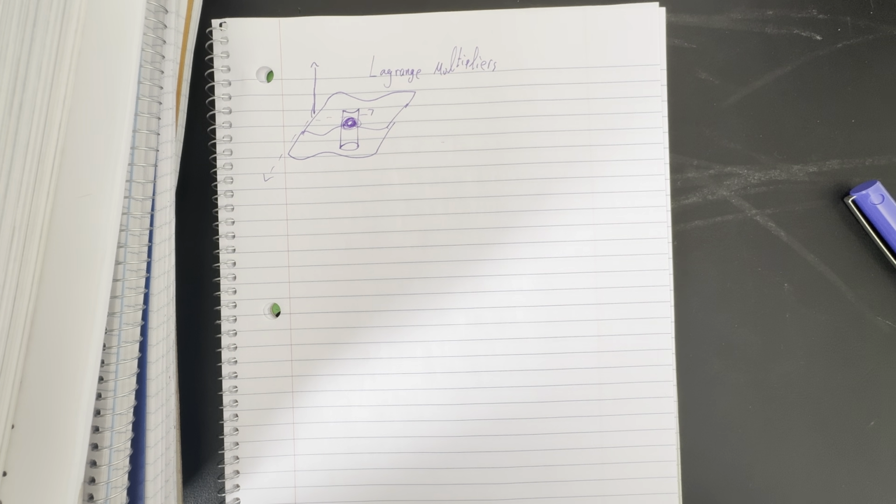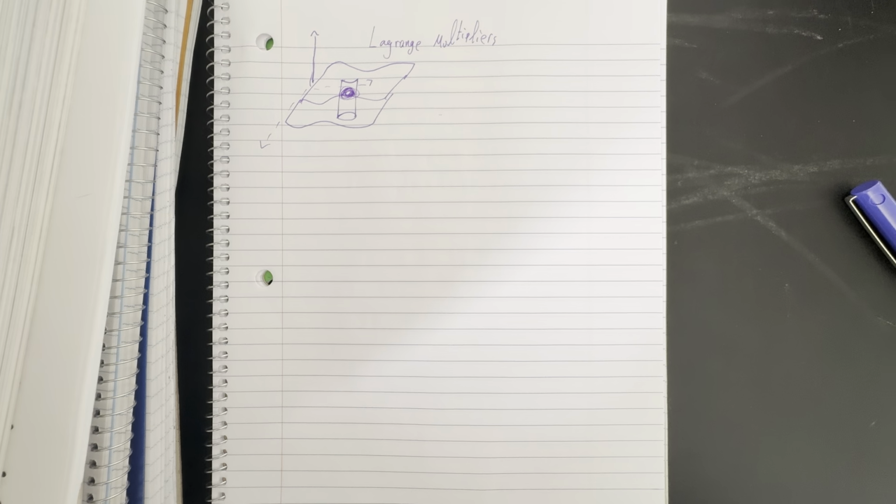Yeah, so you can completely forget about what happened last lesson, but this is generally the best way to go when it comes to finding mins and maxes on constrained curves, and that's Lagrange multipliers.